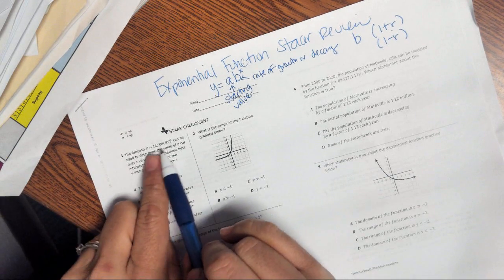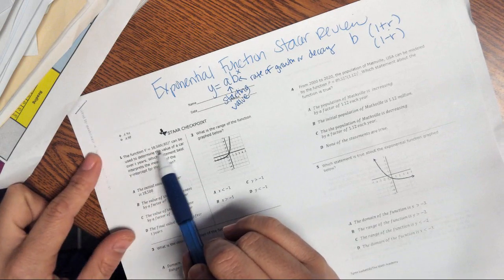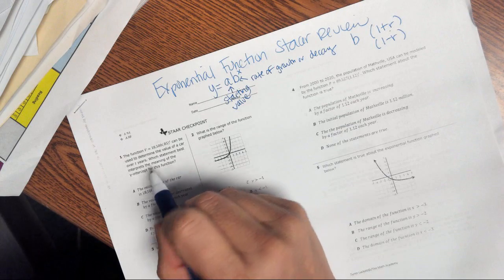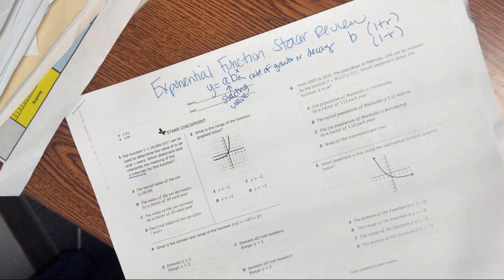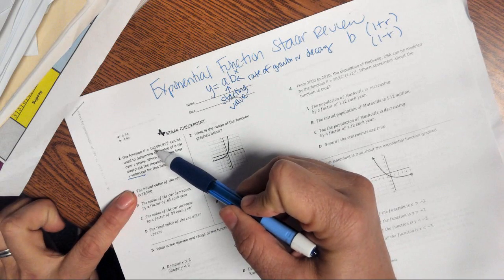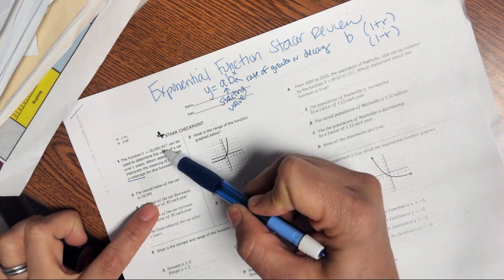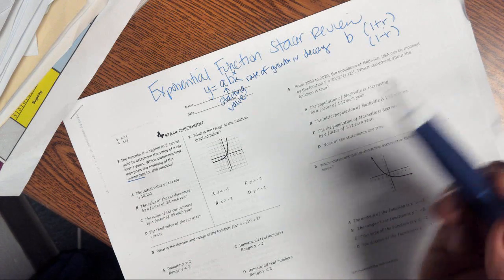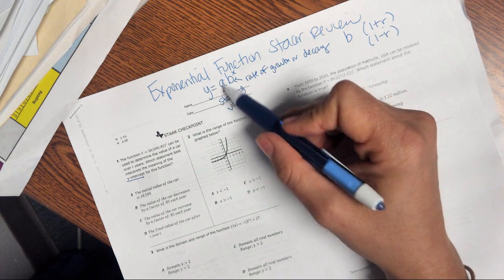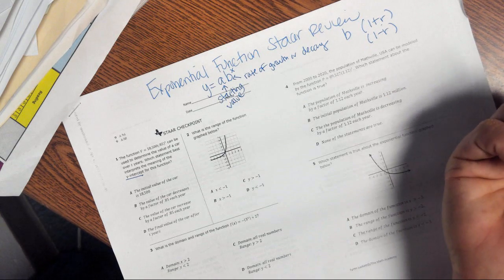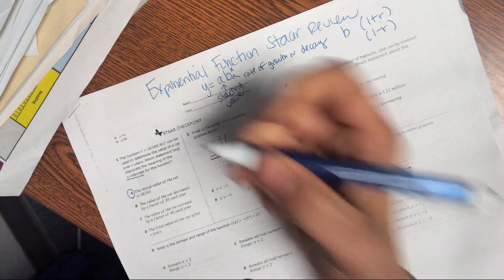So on number 1, the question is asking you which statement best interprets the meaning of the y-intercept. So you have to first decide if it's 18,500, 0.85, or it's t. And since we already know that a is your starting value, the number in front is your starting value, that would be your y-intercept. So the only answer that could be is a.